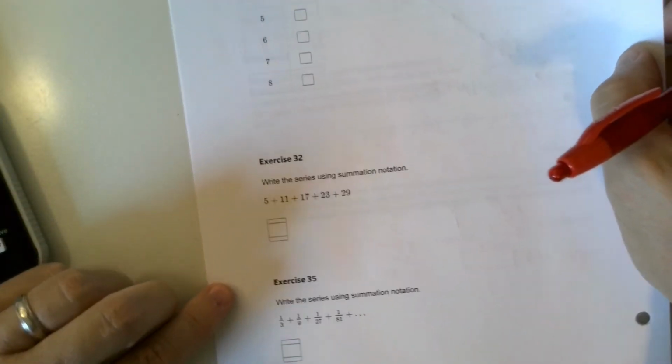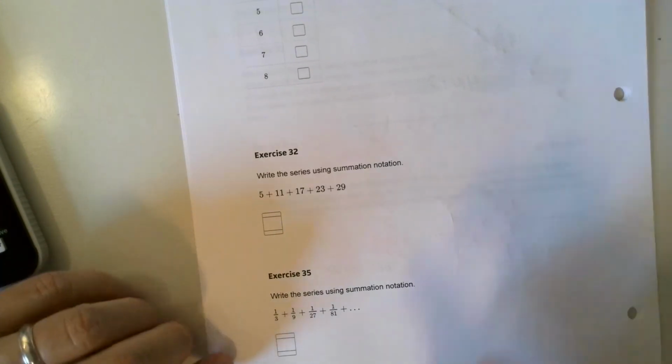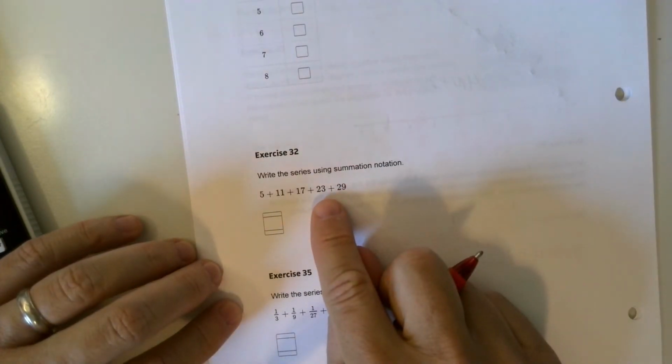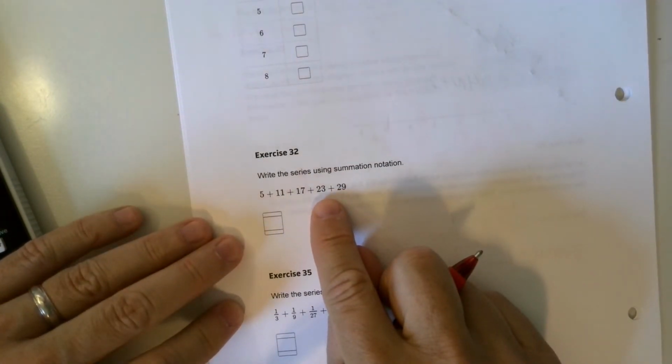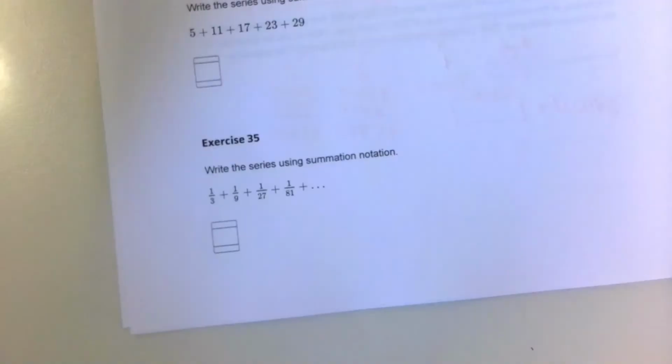Okay, so there's some things here on summation notation. I'm going to leave this one for you because I think it's pretty easy if I do the next one for you. So I'm going to do this one right here and see if you guys follow along with this.